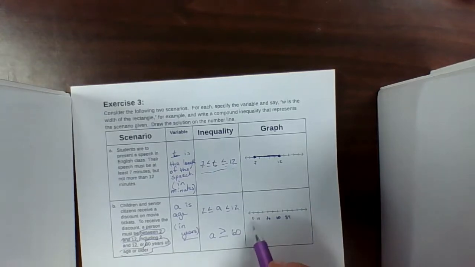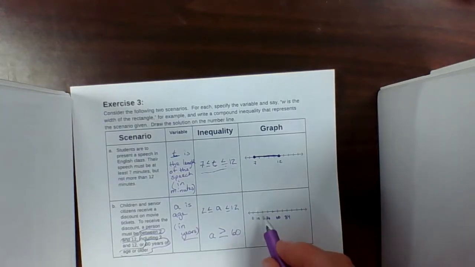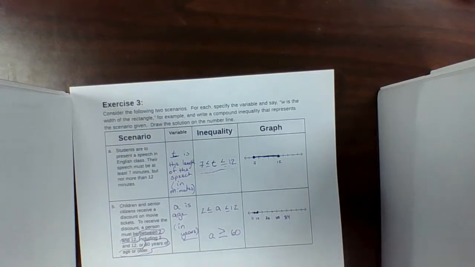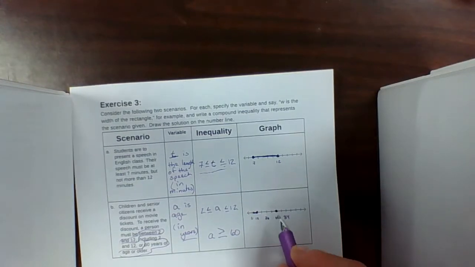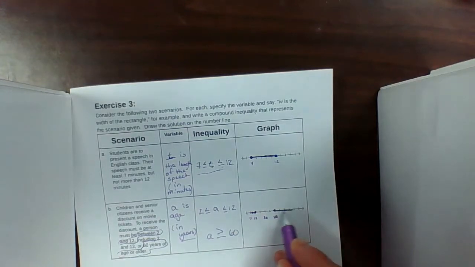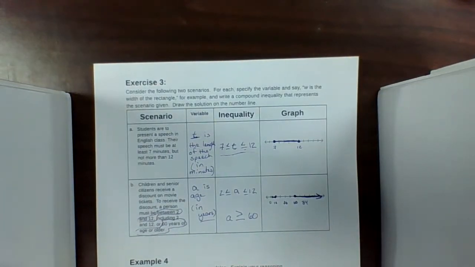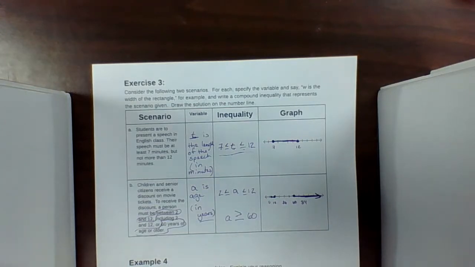Okay, and now I'm going to put a dot at 2. It's hard to see 2 here, but 2 is probably right about there, and 12. And I'm going to put a dot at 12. And that's one dot. The other dot is at 60 and goes this way, and there's really no ending spot there, right? So that is how you do compound inequalities.